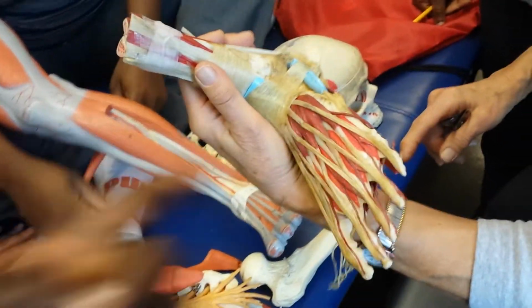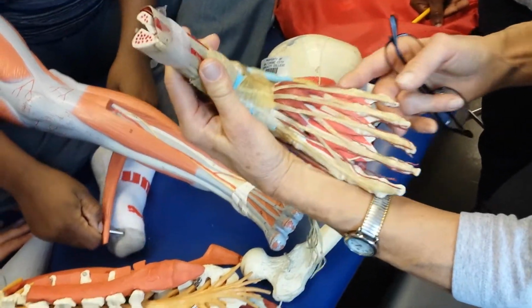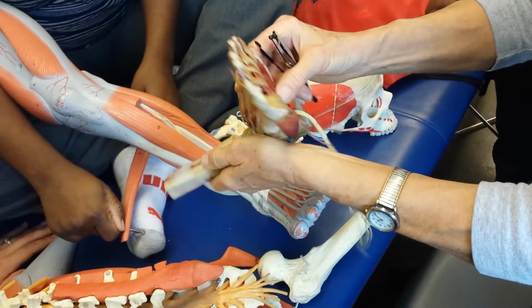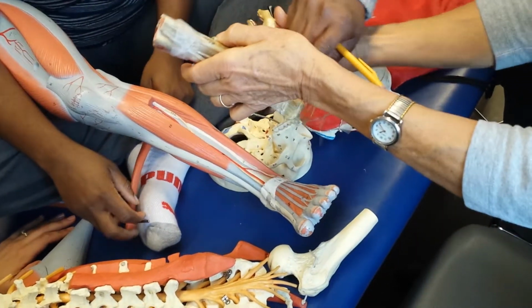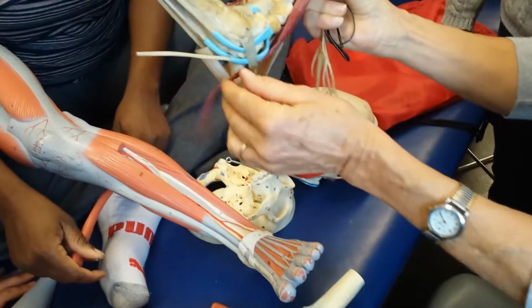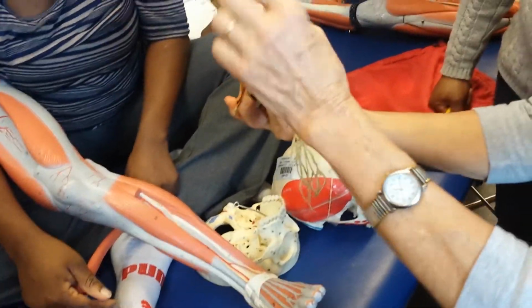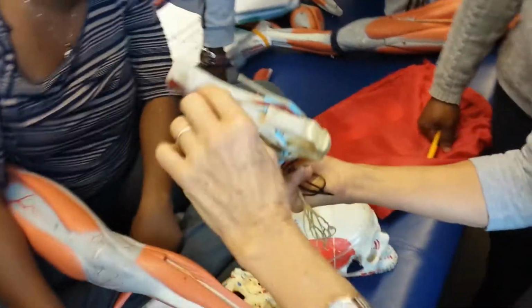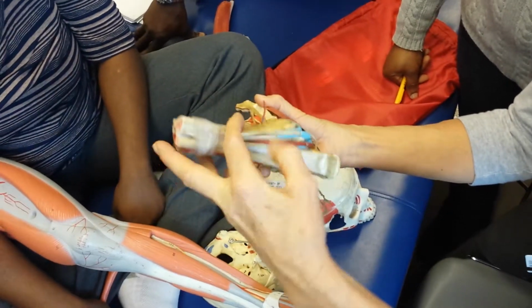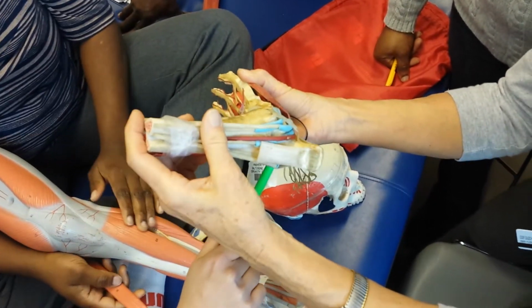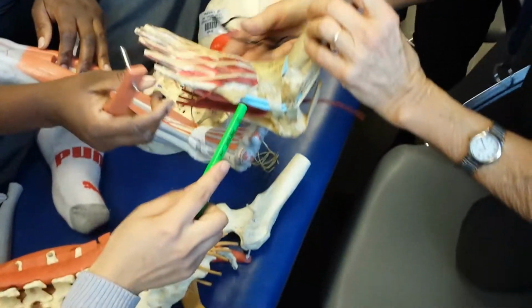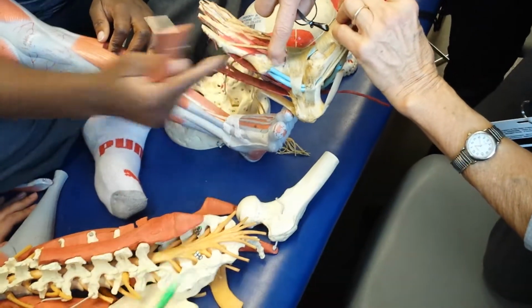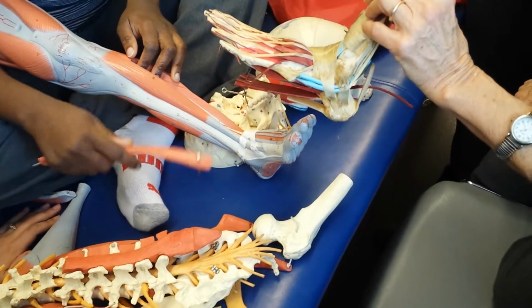Yeah, there's an extensor digiti minimi down there, but we didn't cover it. Yes, in the intrinsics. This is Tom, Dick, and Harry. Tom is going to be the first one. Tom goes over more, and this one goes over more like this. This one is the brevis. And what is the tertius in here? The tertius is this one. See, that's the tertius.